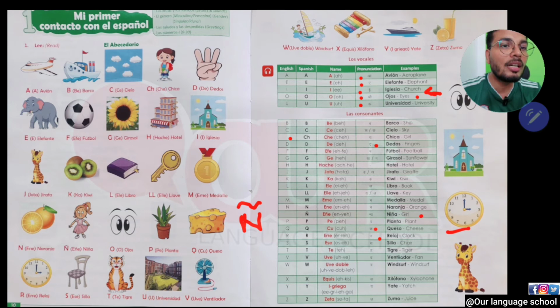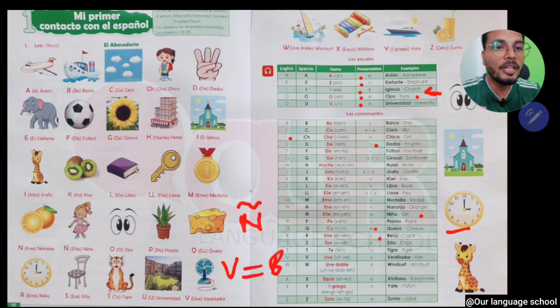And then V is como ventilador. And W, windsurf. Here V sounds like B in Spanish. Then X is equis, it sounds like sa here, like xilófono.